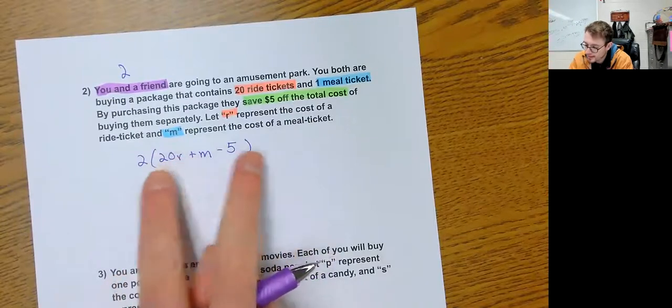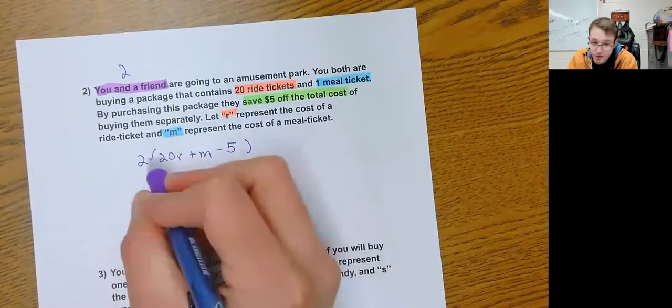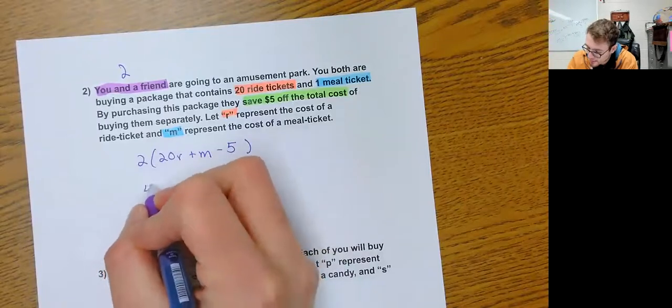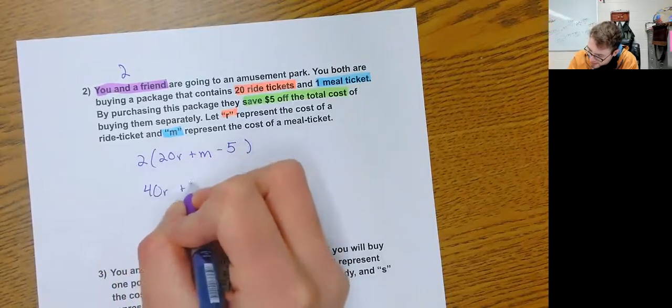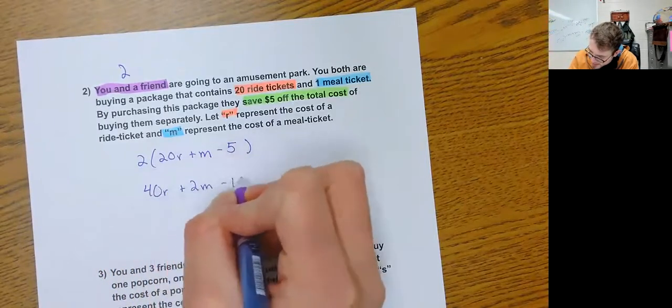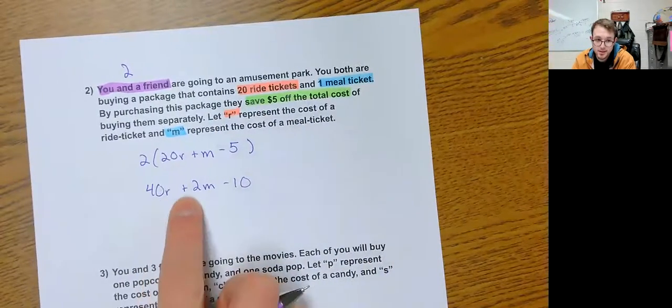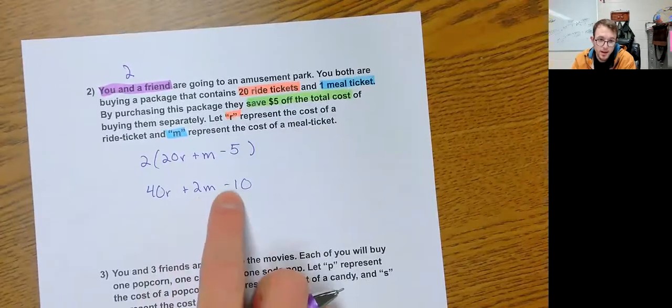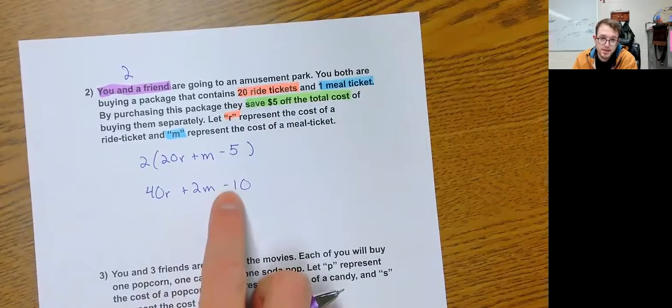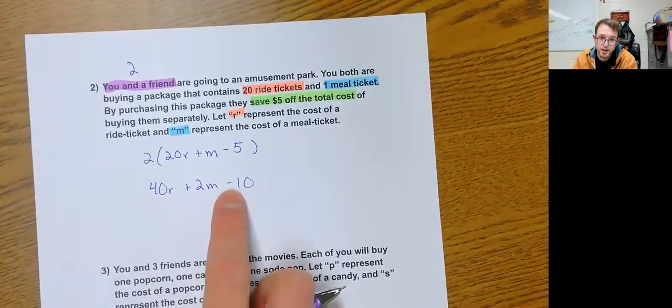Now, another way you can write this is you could distribute the 2, and it would be 40R plus 2M minus 10. So that would be the cost of 40 ride tickets plus the cost of 2 meal tickets minus the $10 they would save by both buying this package together.